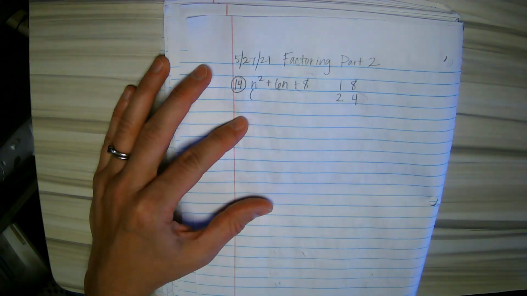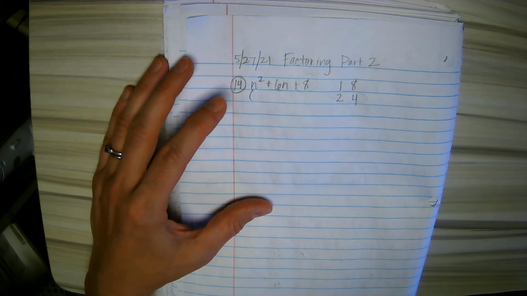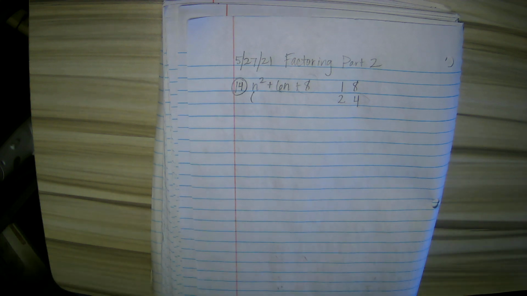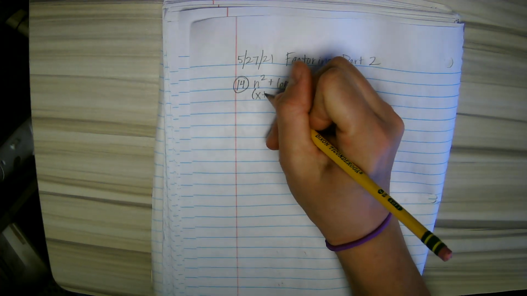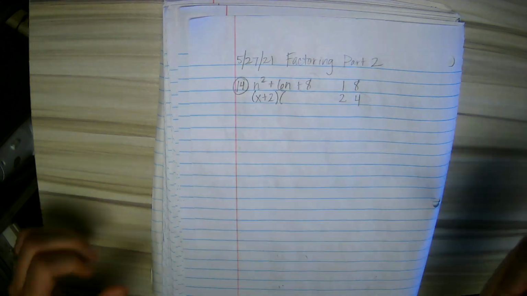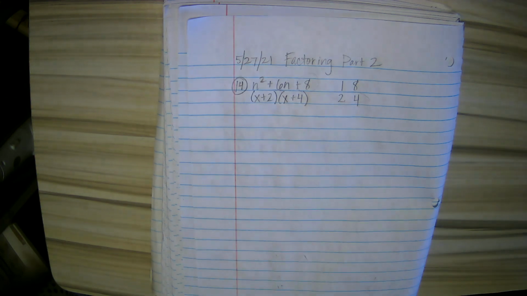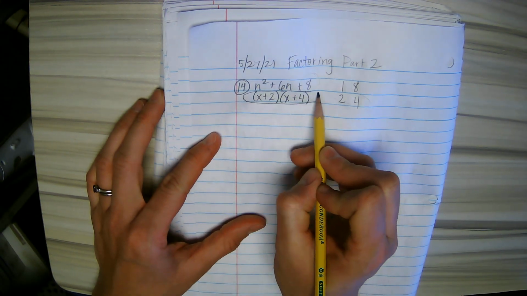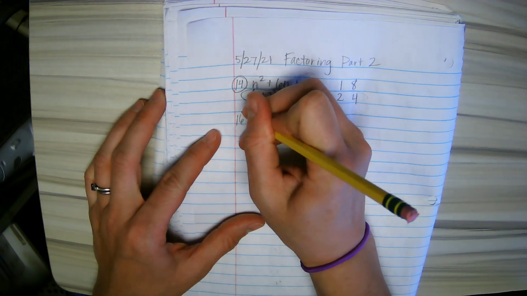And this time, for today's homework assignment, they want you to write the least terms first. So you're going to put the binomials in order from least to greatest. So we're going to write the x plus 2 first and x plus 4 second. Okay, so that's what you're going to put in for number 14. This time we're ordering from least to greatest.